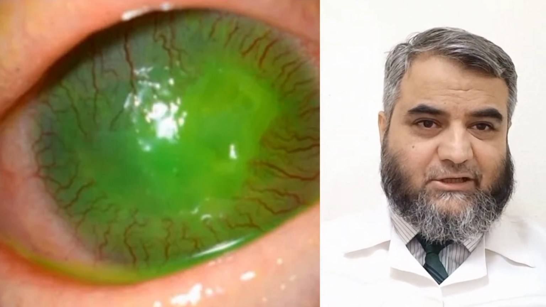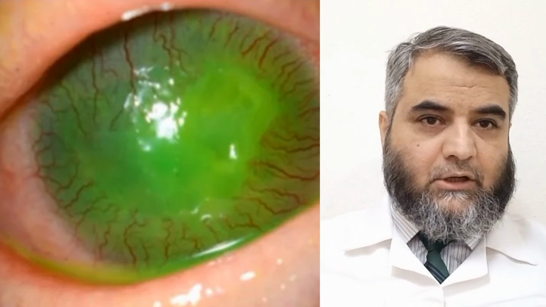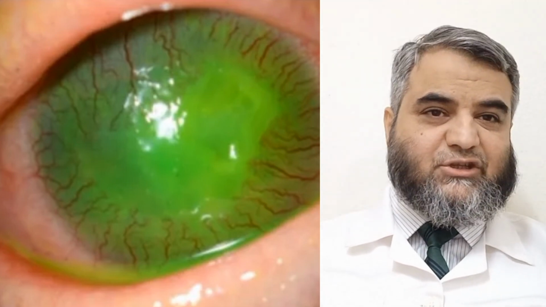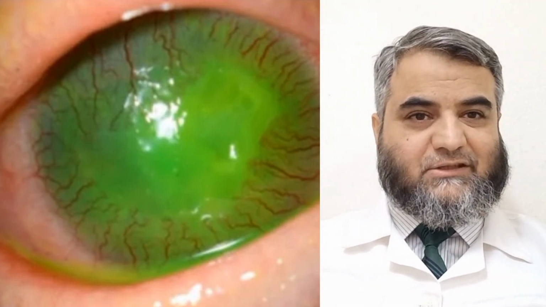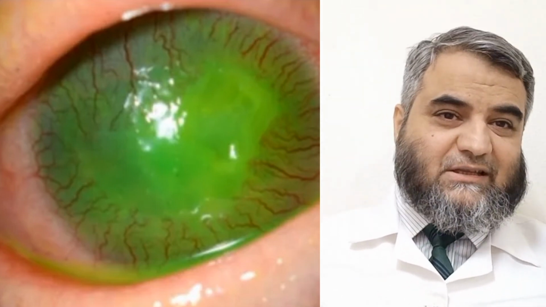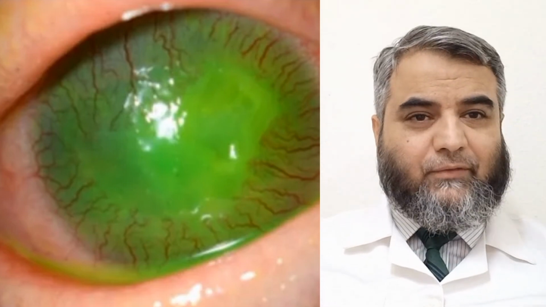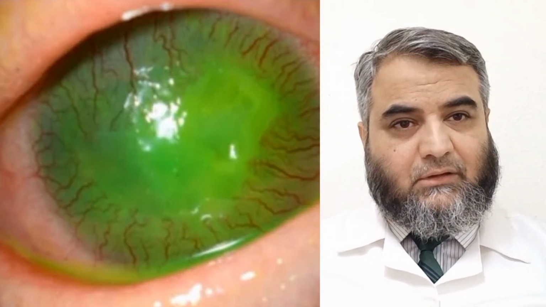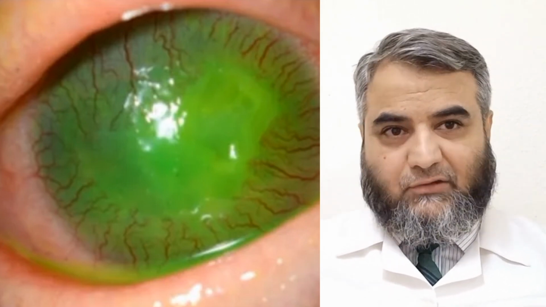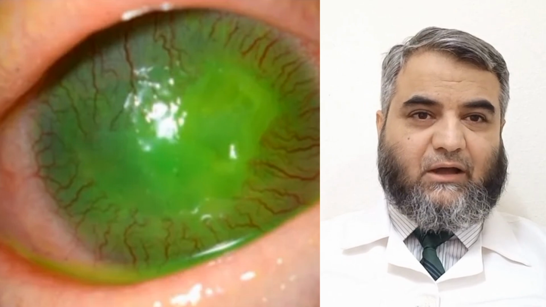And the green dye which I put over there is just to show the area of staining, the area of the damage. So these ulcers can also happen in the advanced and resistant cases of allergies, which we call atopic keratoconjunctivitis. The reason is the same as I mentioned: the limbal cells, the mother cells present at the limbus, at the margin of the cornea and the conjunctiva. Those mother cells are damaged in such situations, and once they undergo damage, the reservoir of these parent cells is decreased, and patients develop such types of ulcers.